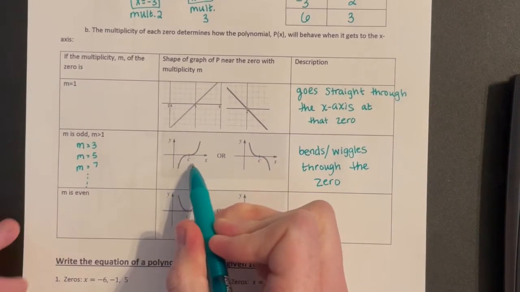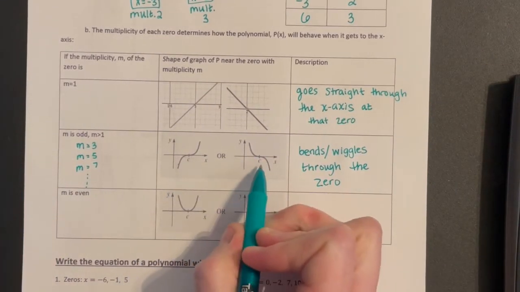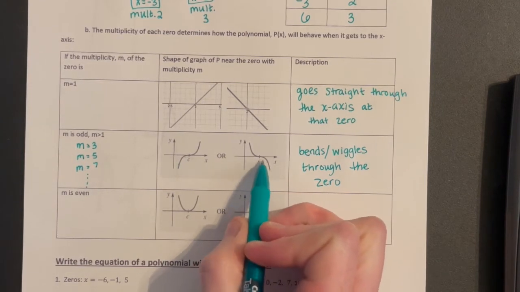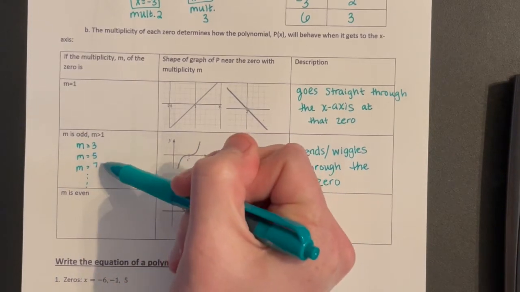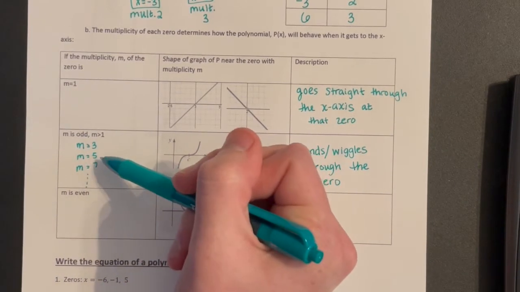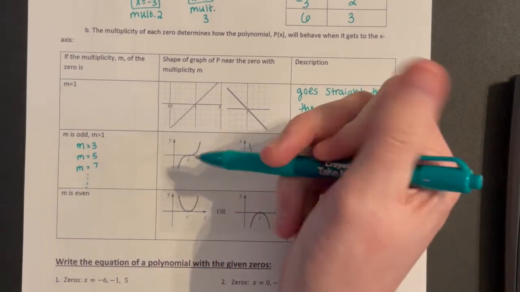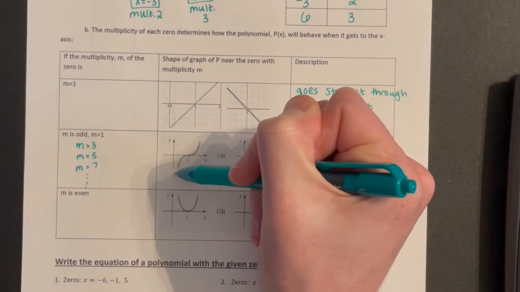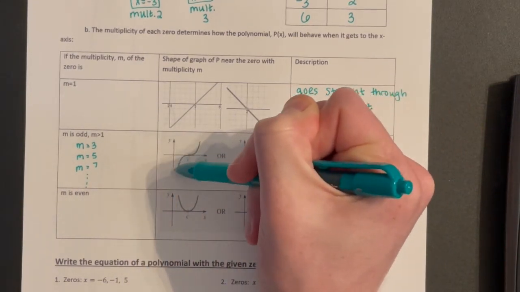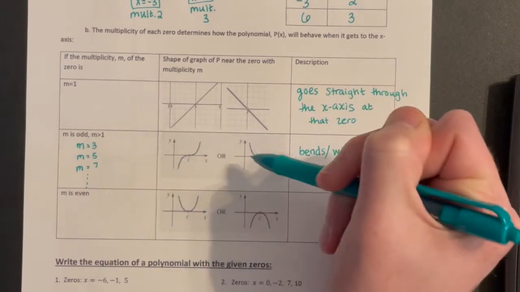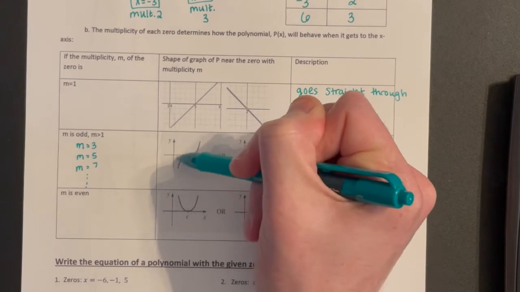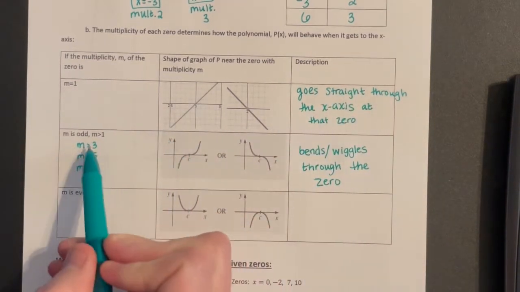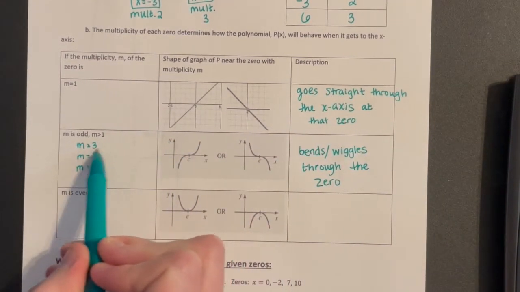So this might be a multiplicity of 3. Same situation here. It's going through that 0, but it bends, so it could be a multiplicity of 3. The difference between each of these is just how close it's getting to the axis. So if it had a multiplicity of 5, it would be even flatter of a wiggle. Multiplicity of 7 is even flatter, so it just makes it look a little bit weirder, but we're really only going to focus on multiplicities of 3.